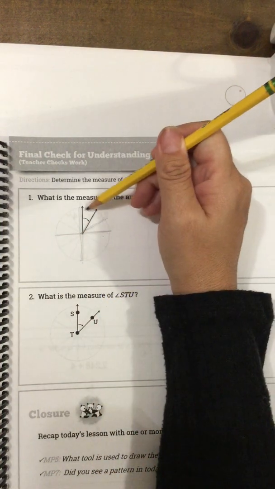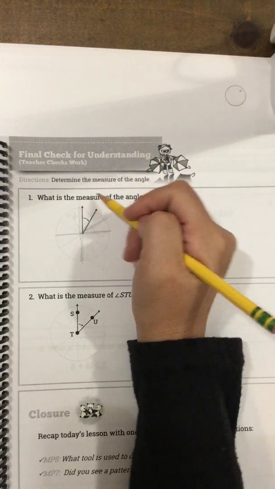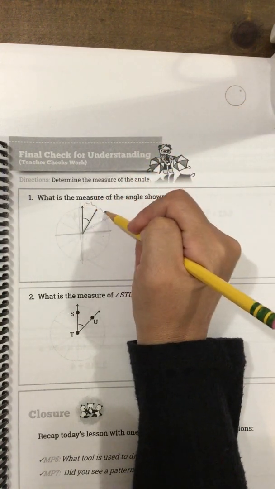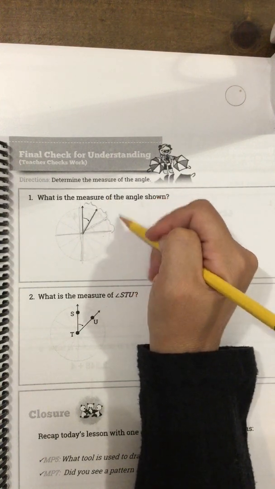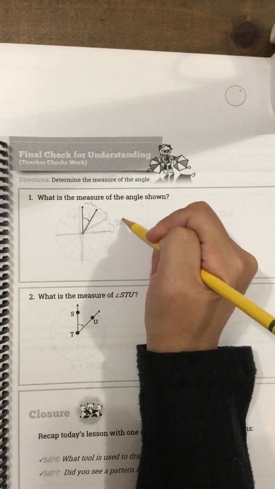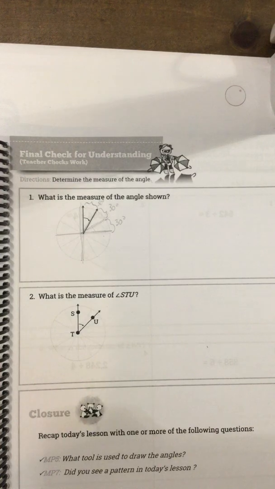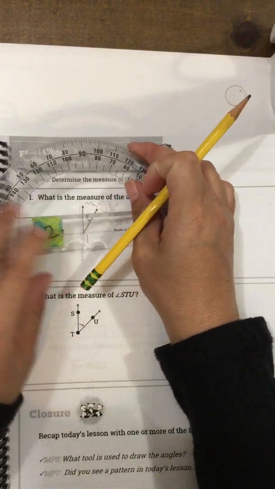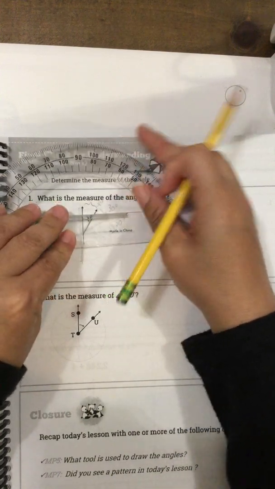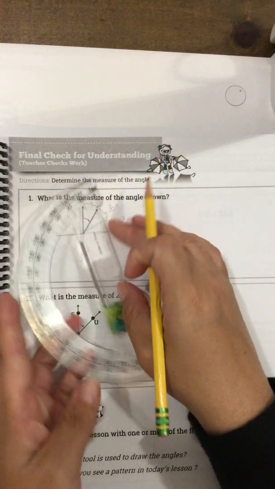I also know that this angle plus this angle plus this angle needs to equal 90. So this angle, this angle, this angle, they all need to add up to 90 degrees. So I know that they must be 30 degrees each. Okay, and that's before I even use my protractor. But if you use your protractor, it's tricky because it's on that.